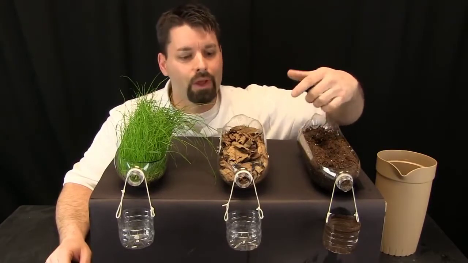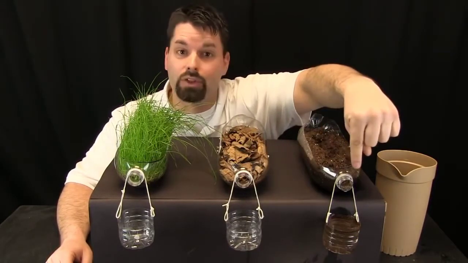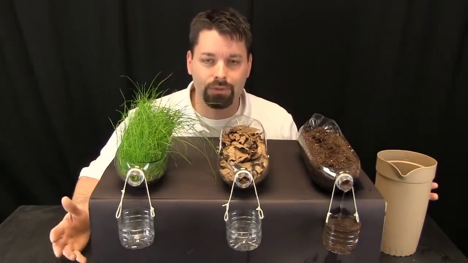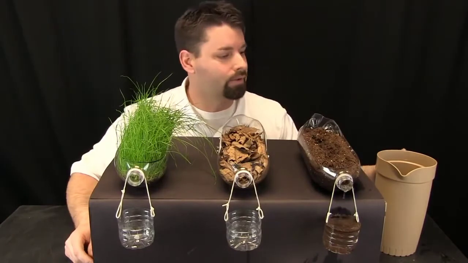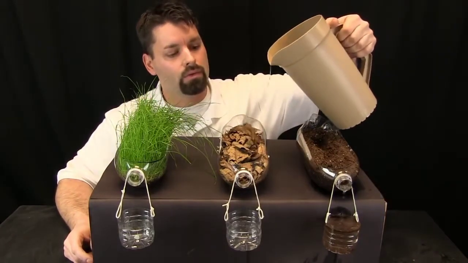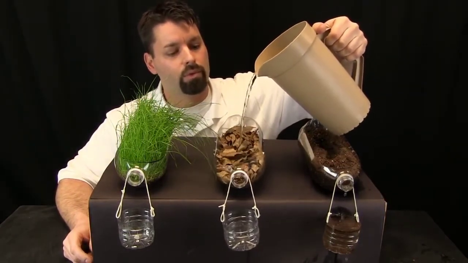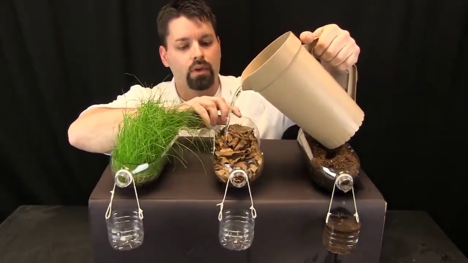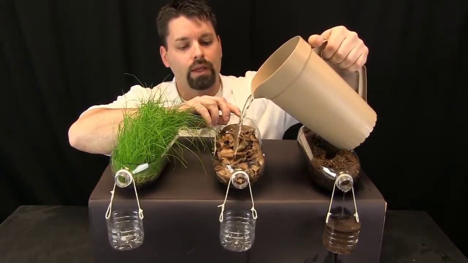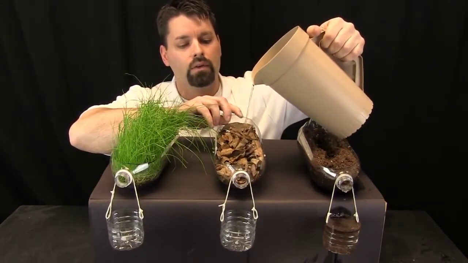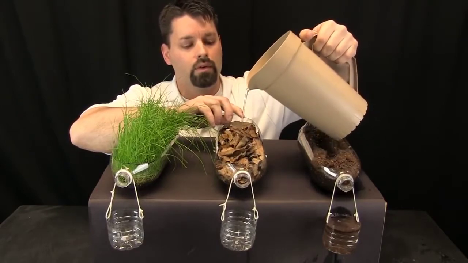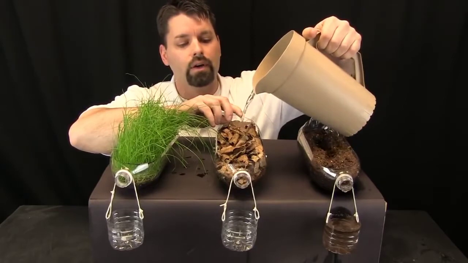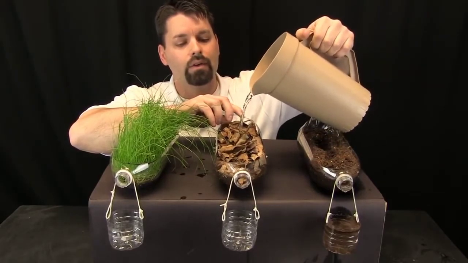So now I'm going to pour about the same amount of water into the next bottle. What do you think is going to happen? The water that we catch, will it be just as dirty? Will it be less dirty? Will we even be able to see a difference? Well, let's pour the water and find out. Here we go. So I'm pouring the water in. Making it rain.